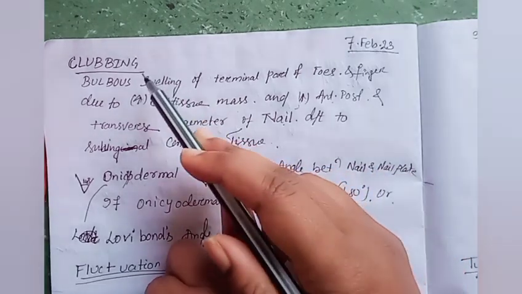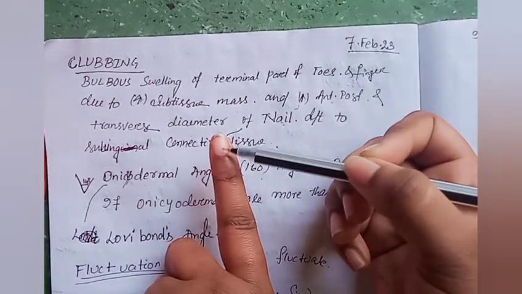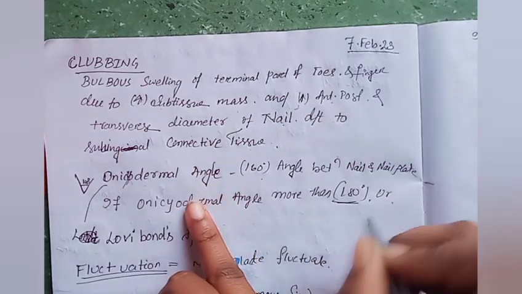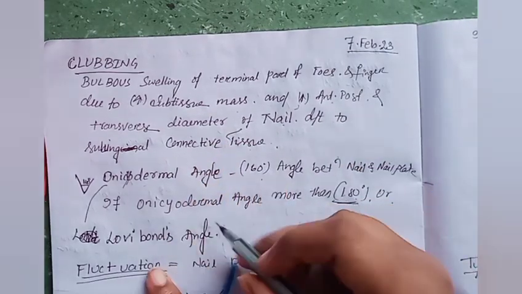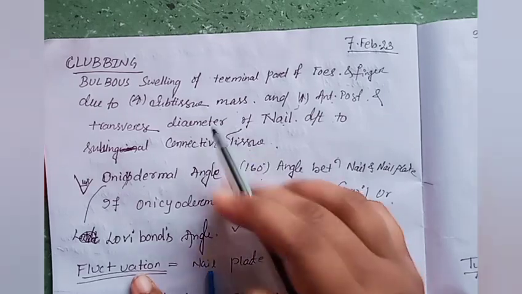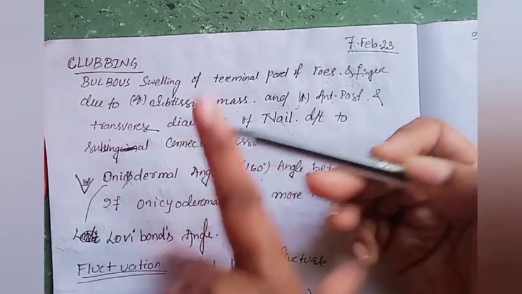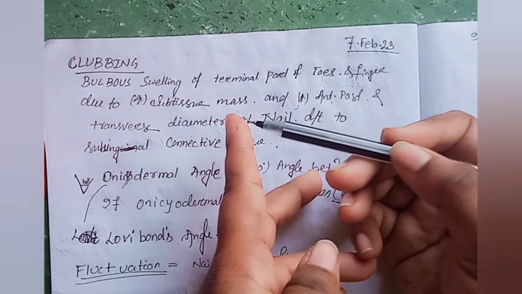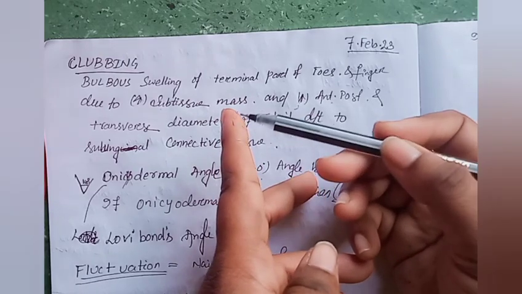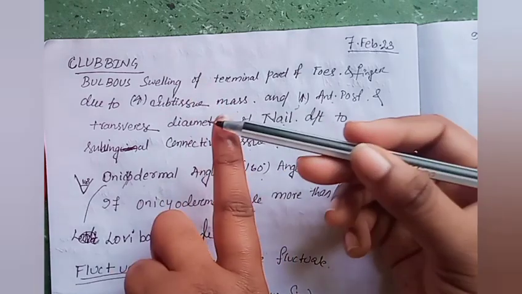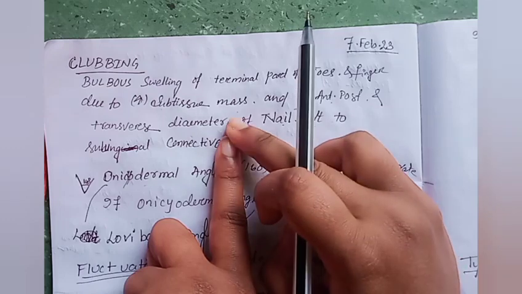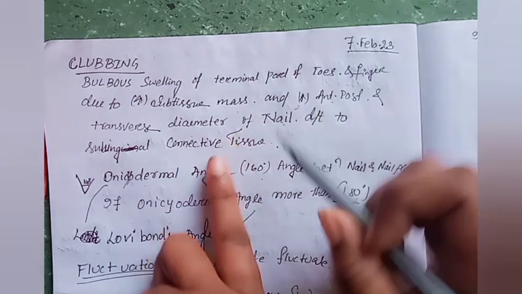When clubbing occurs, what happens? This angle becomes 180 degrees, more than 180 degrees. That is called the Lovibond angle. Why does clubbing occur? The subungual connective tissue is present here. If the subungual connective tissue becomes swollen, it leads to clubbing. Clubbing means there will be a parrot-beak like or drumstick appearance. We will discuss that later.